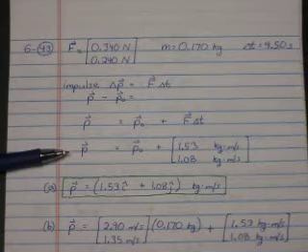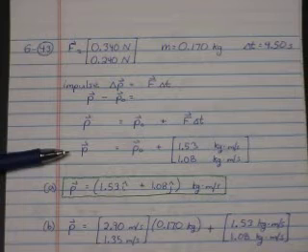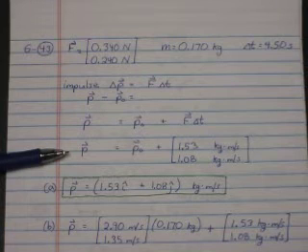When you take the force vector multiplied by the time interval, you get 1.53 in the x direction, 1.08 in the y direction. Now let's apply this formula to both parts A and B. For part A, p naught is 0. So that just becomes 1.53 i hat plus 1.08 j hat, kilograms meters per second.